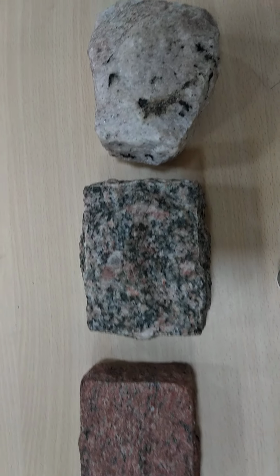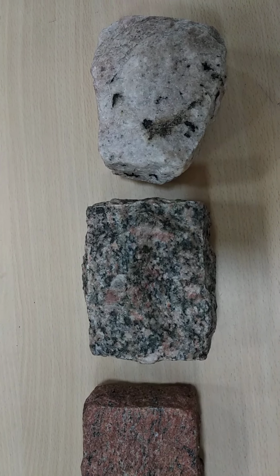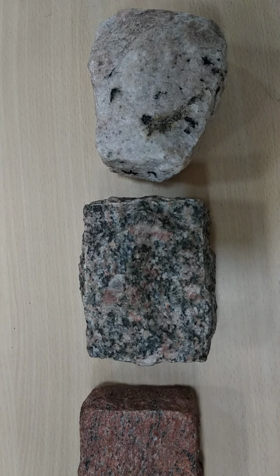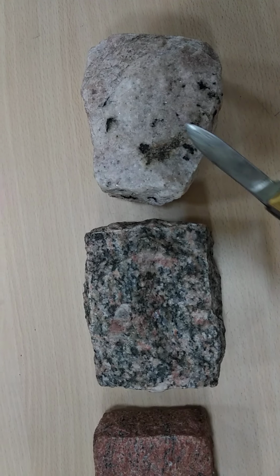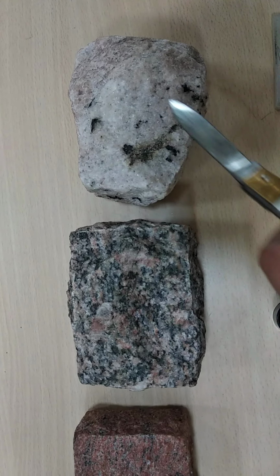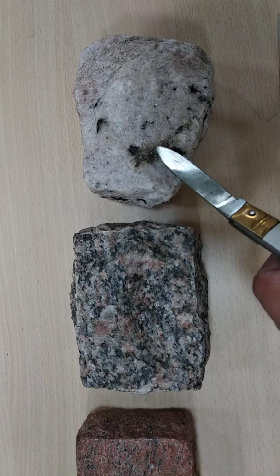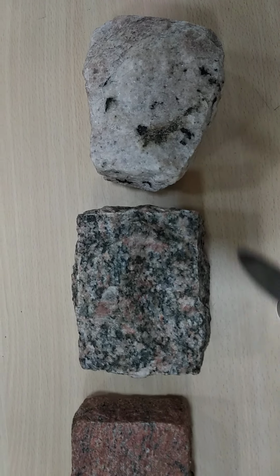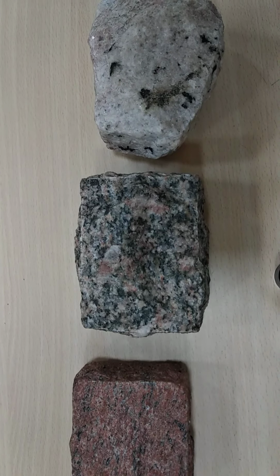Those minerals we generally use in smartphones, televisions, and almost all electronics, because tin, tantalum, and niobium have high heat resistance properties. That's why the pegmatite, which accommodates these valuable minerals, is especially useful for electronics and high heat resistance applications.